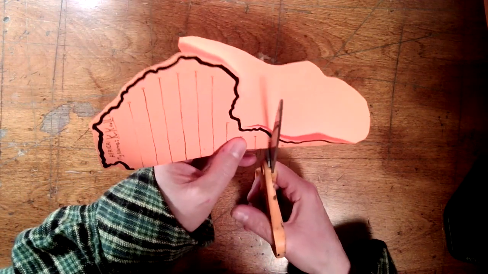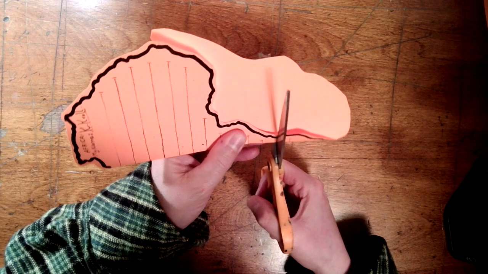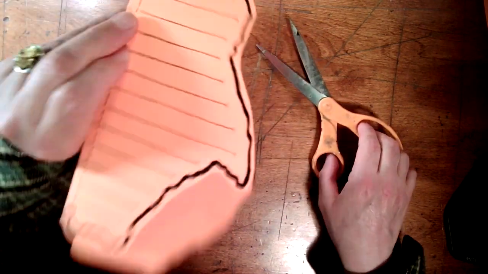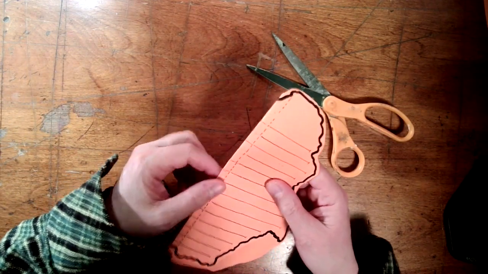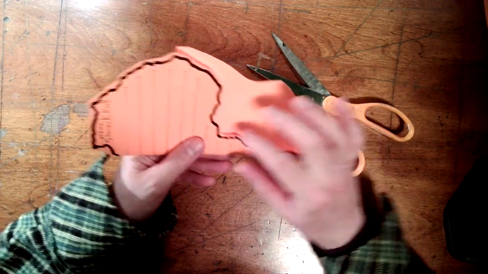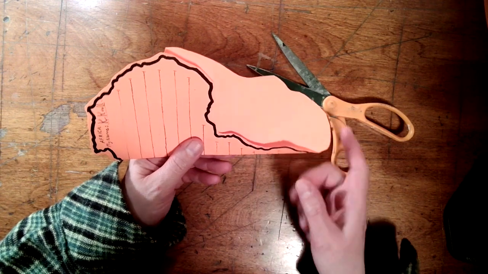You're going to see a little stop line. Cut and stop. Cut and stop. And when you flip it over, you're going to see that you've cut a little bit on these lines. That's perfect because you need to cut those lines out too. But you're always watching not to cut over the edge.